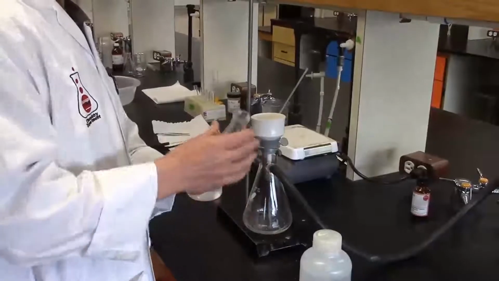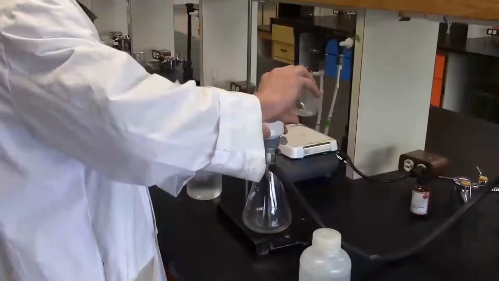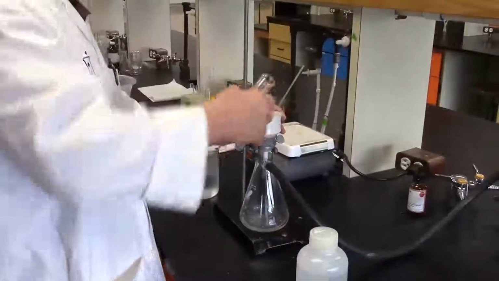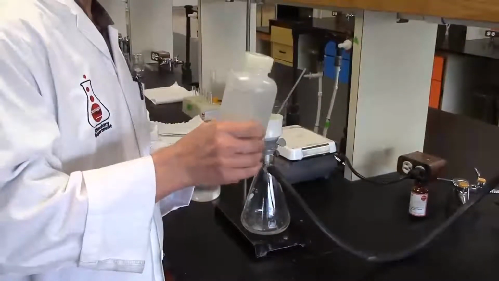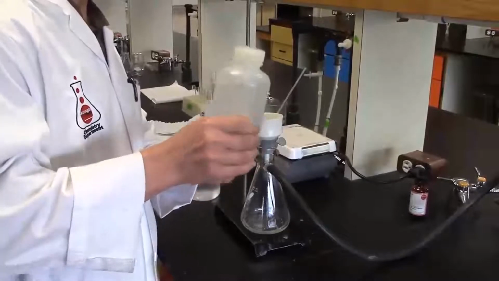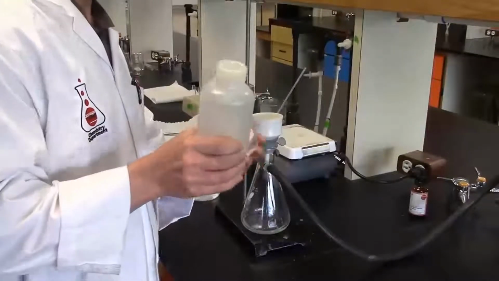Now, while aspirin is not very soluble in water, and especially cold water, you don't want to use an infinite amount of water during these washes, because of course you will lose some of your aspirin, as a little bit will dissolve.